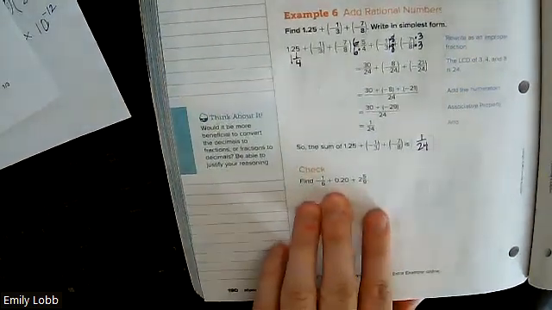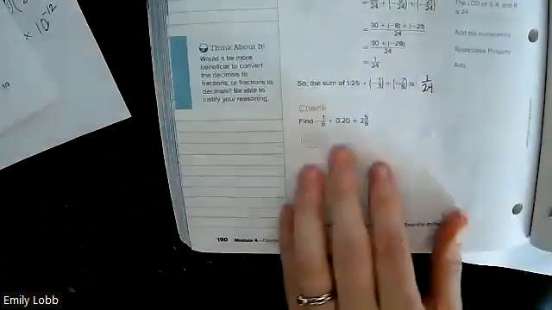So here we need to rewrite these as fractions.